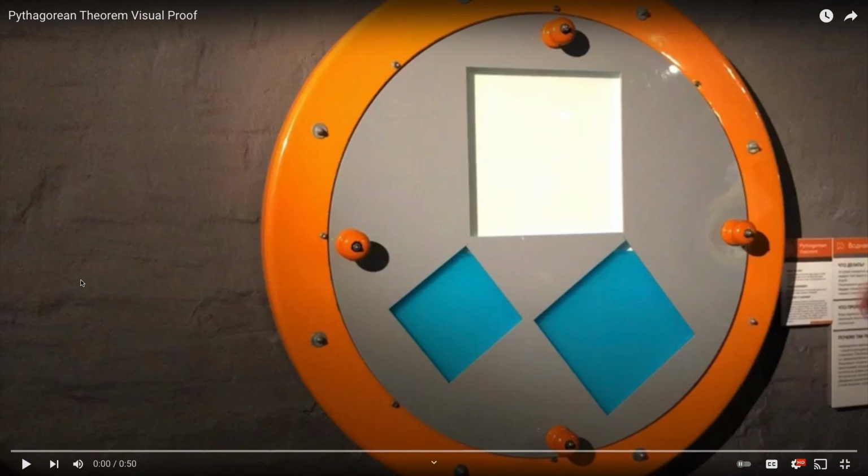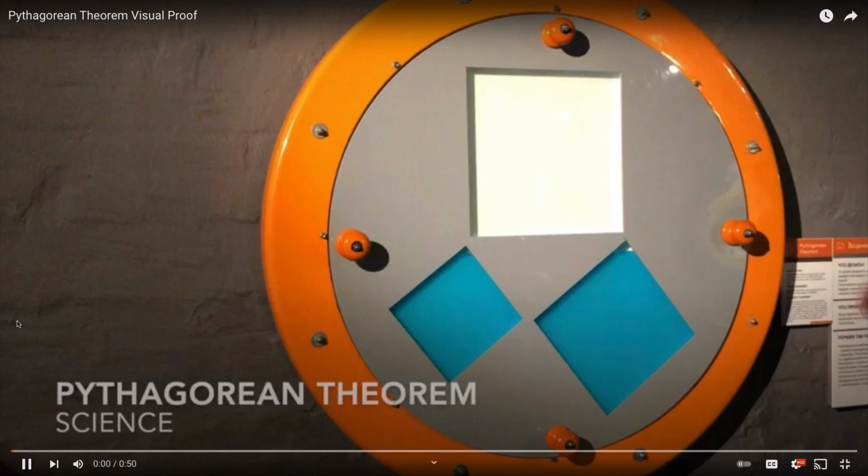This video shows that using liquid: it's covering the area of these two squares, and you'll see that the liquid in these two squares is going to fill up the square on the hypotenuse. So even though we only see a triangle and its sides, it's telling us that the area of the squares behind the legs, when added together, is equal to the area of the square behind the hypotenuse. And you can see that here.